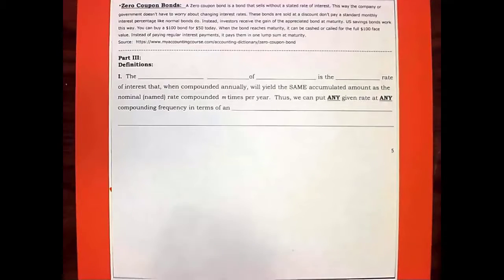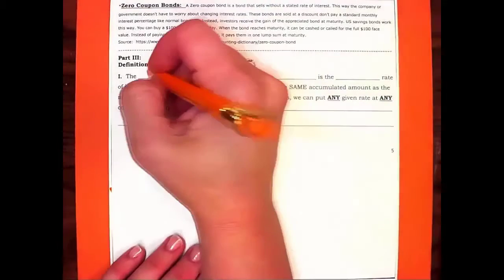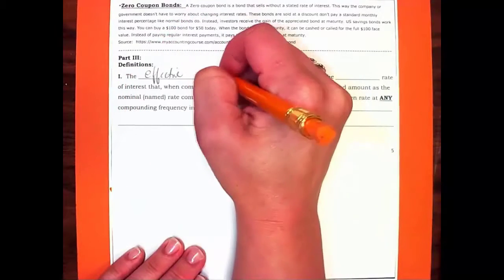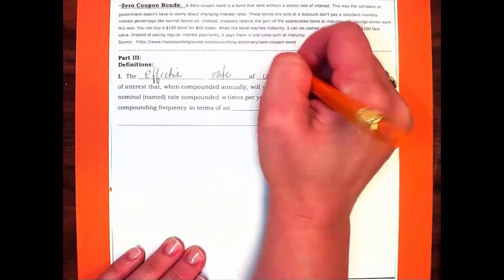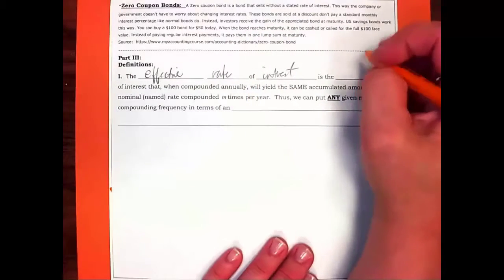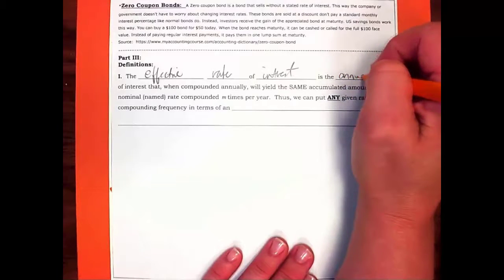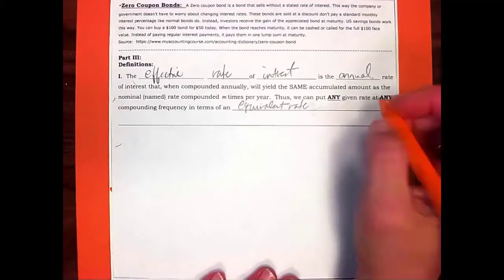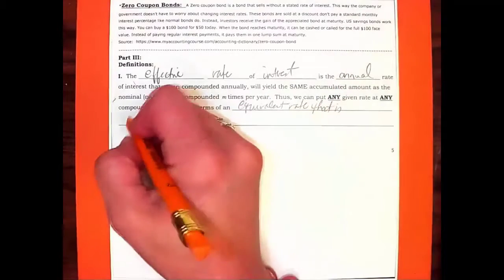This next definition dates back to 1968 with the Truth in Lending Act about interest rates having to be disclosed to consumers. This is the effective rate of interest. It's going to be the annual rate of interest that, when compounded annually, will yield the same accumulated amount as the nominal or the named rate compounded m times per year. Thus, we can put any given rate at any compounding frequency in terms of an equivalent rate that is compounded annually.